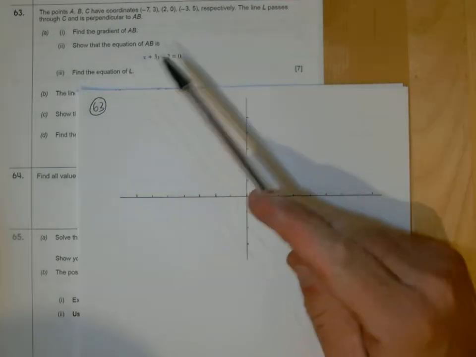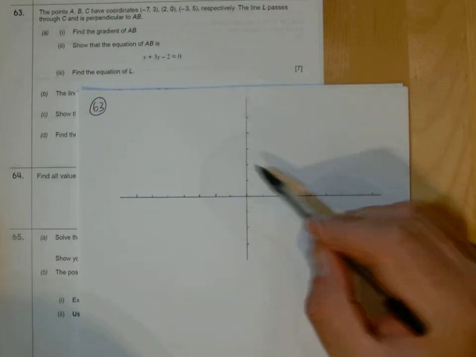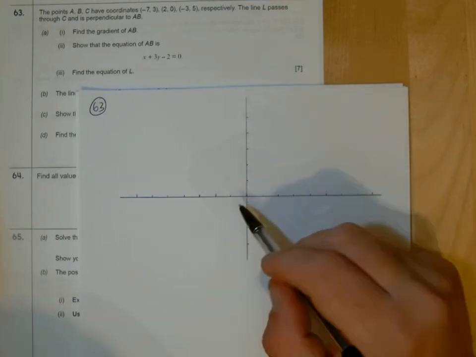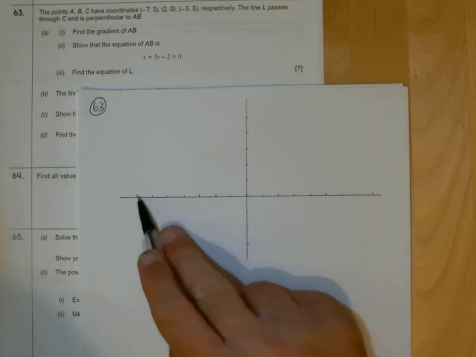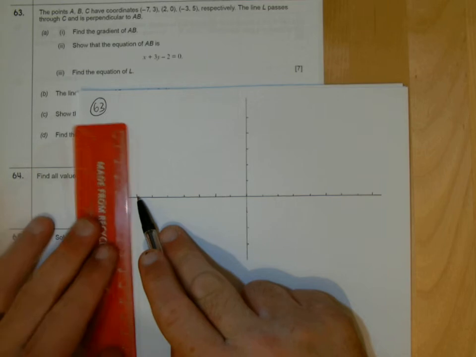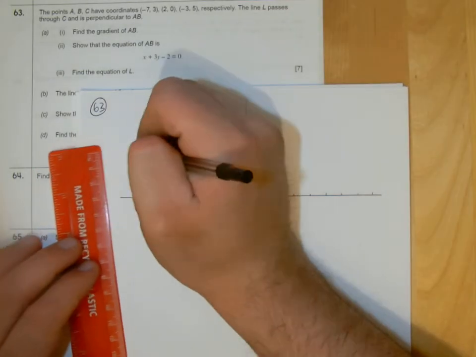Okay, so we're given here 3 points, A, B, C, with the coordinates. So minus 7, 3. I've drawn an axis here so I can get a decent sketch. So minus 7, 3. So 1, 2, 3, 4, 5, 6, 7. Back 7 there, and then up 3. So that's where my A is going to go there.